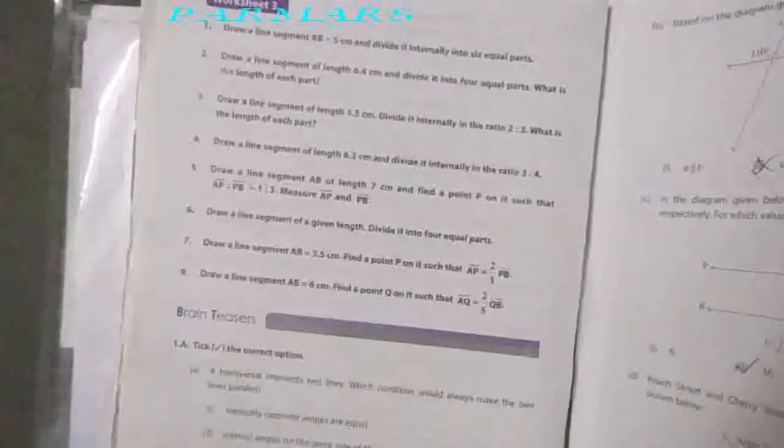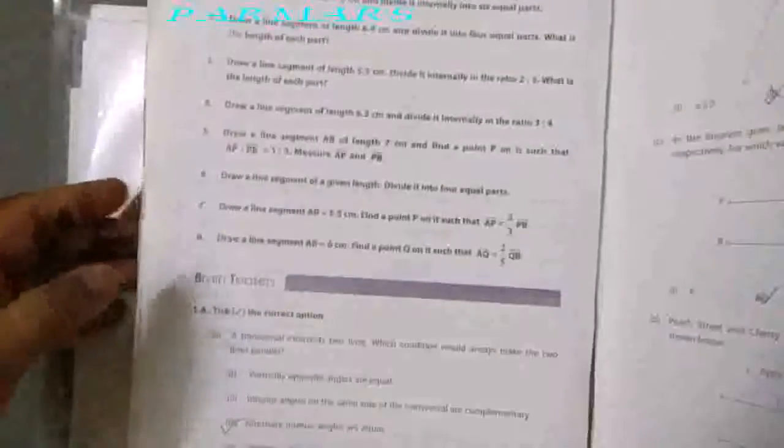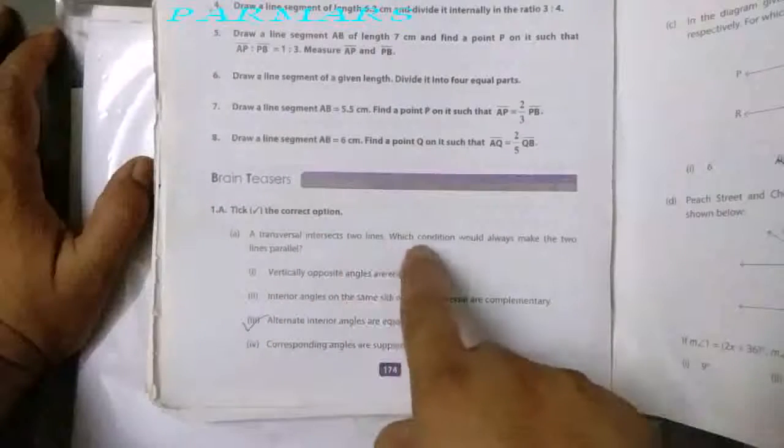So I think you have observed worksheet 3 in your PDF file. I'm just going through the brain teaser. The first part of the brain teaser is a multiple choice question. Here is the first, take the correct answer. Now the question is, a transversal intersects two lines, which condition would always make the two lines parallel?